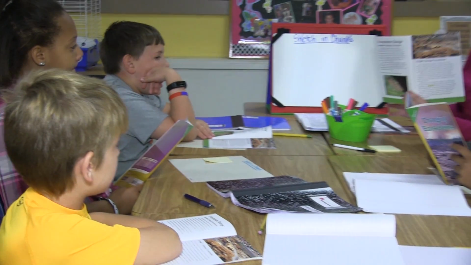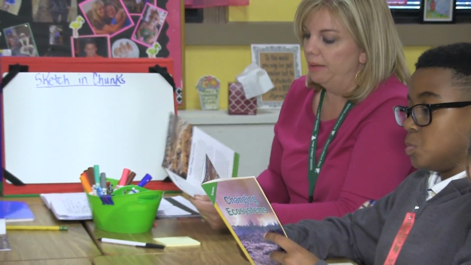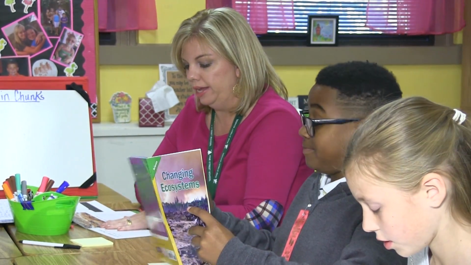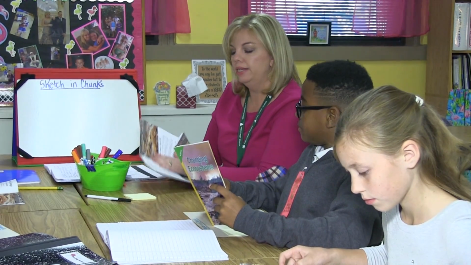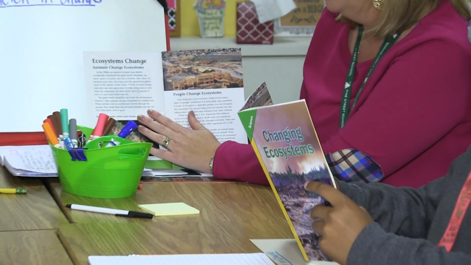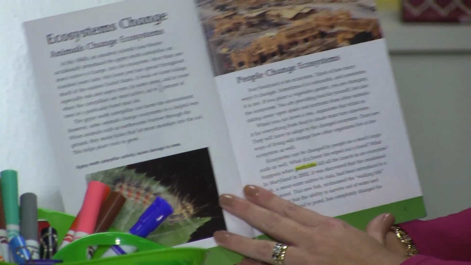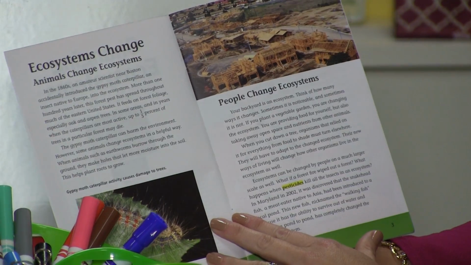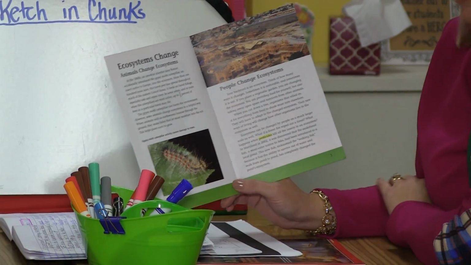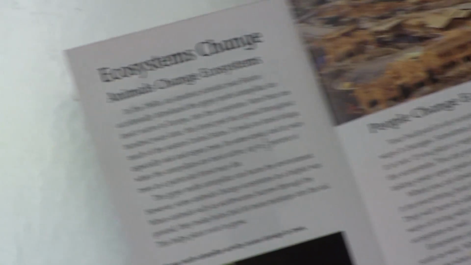So let's go to this page that has a caterpillar at the bottom, page 2. What does the heading of that page say? Ecosystems change. Now, I'm going to read the subheading. It says animals change ecosystems. Now everybody follow along, and I'm going to teach you a way that's going to help make your life a little easier as you're reading nonfiction. I'm going to read that very first paragraph with you. I'm going to read it to you, and then I'm going to have you practice some as well.